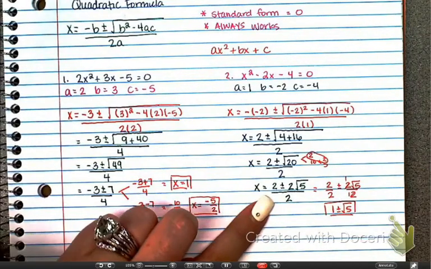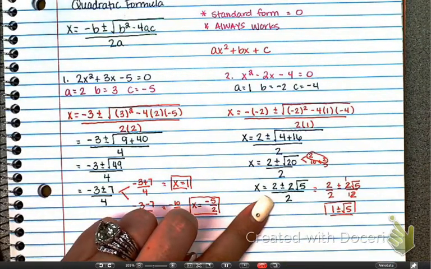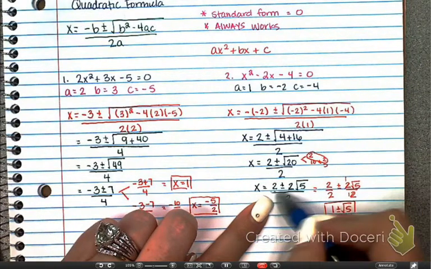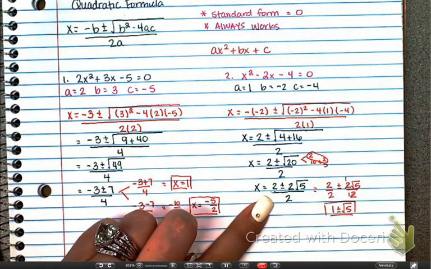When you're at this point, I'm not asking you to break this up, but what's really important is this denominator has to be able to go into both of the numerators. Like all three of them have to simplify for you to be able to simplify.